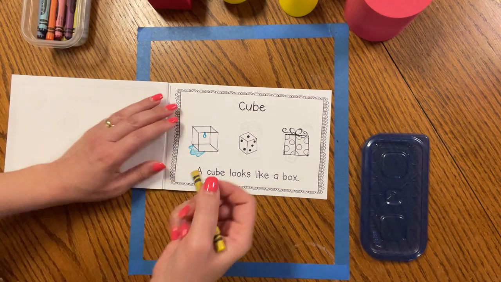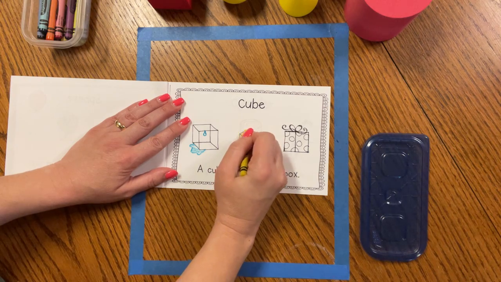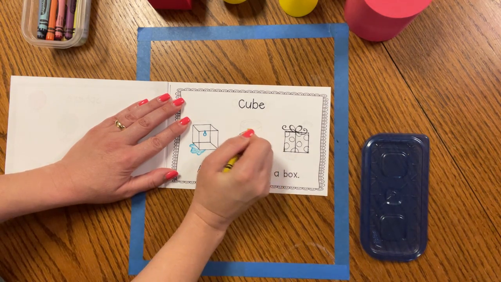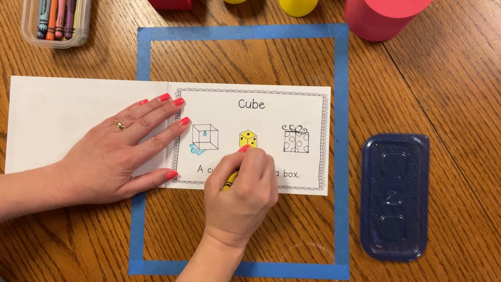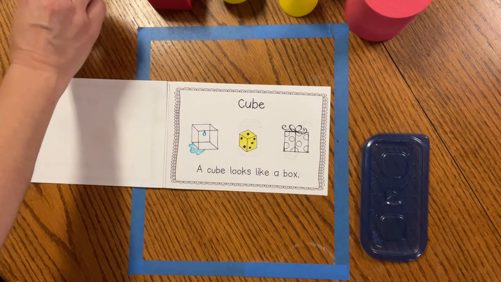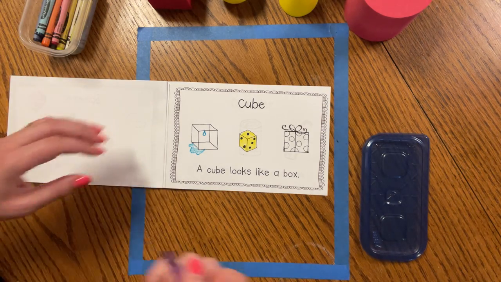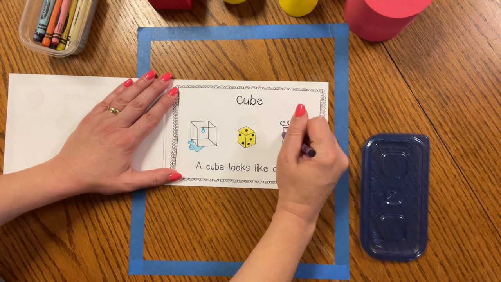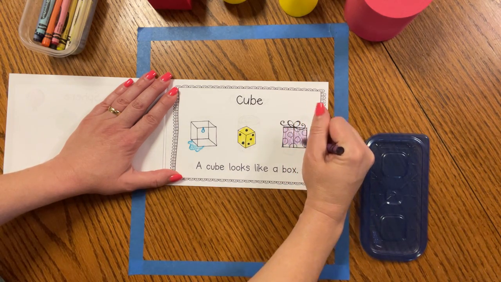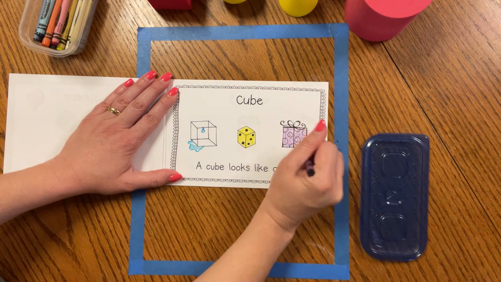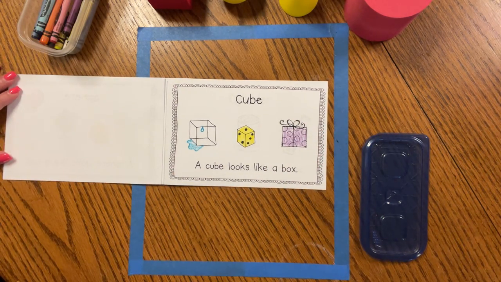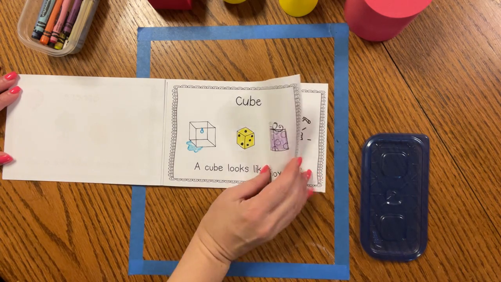We have yellow, so we can color it yellow, just like the ones we use in math or in small groups. Great job. And even a gift. Have you ever received a gift that is a cube shape? Maybe for your birthday? Very nice. That's our cube. Let's turn the page.